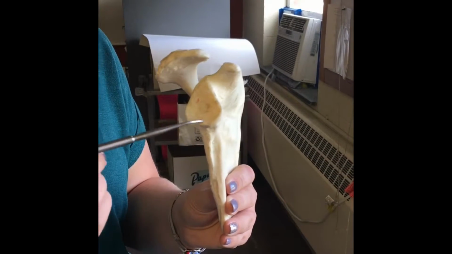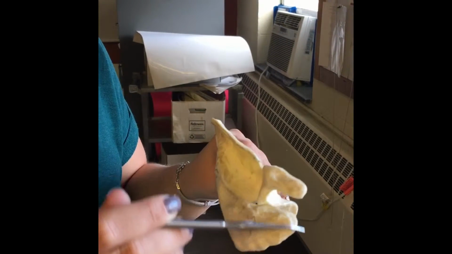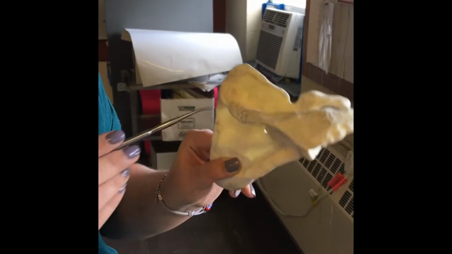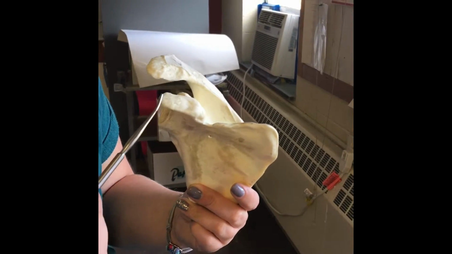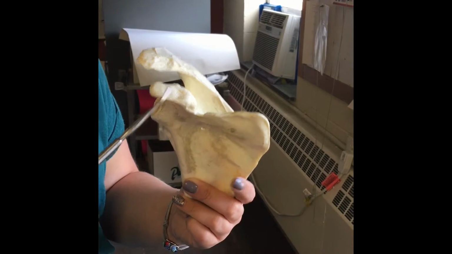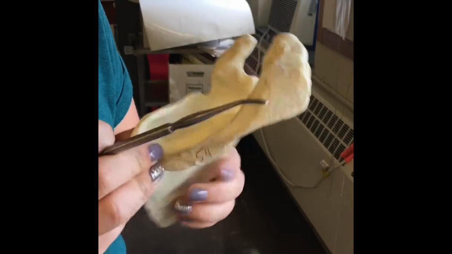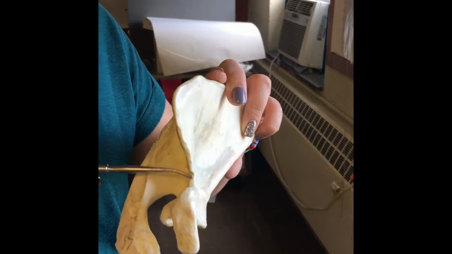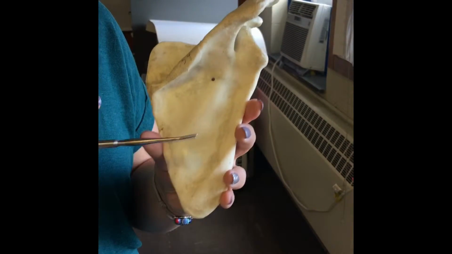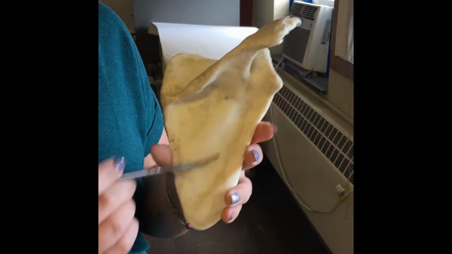The glenoid fossa is right here, and this is the acromion process. The spine, this is the coracoid process. The supraspinous process is right here. The subscapular fossa is here, and this is the suprascapular notch, and the infraspinous fossa is on the front where the body is.